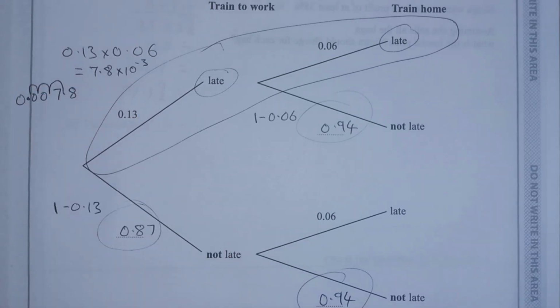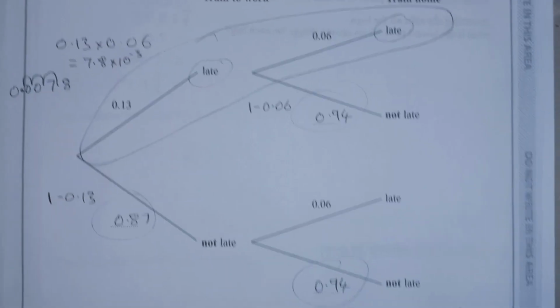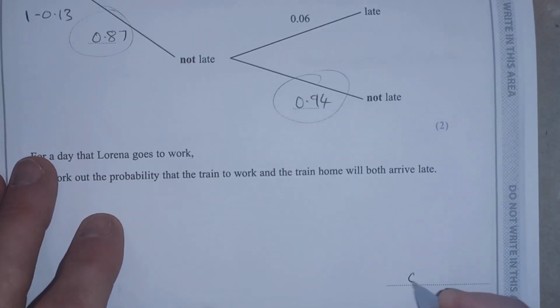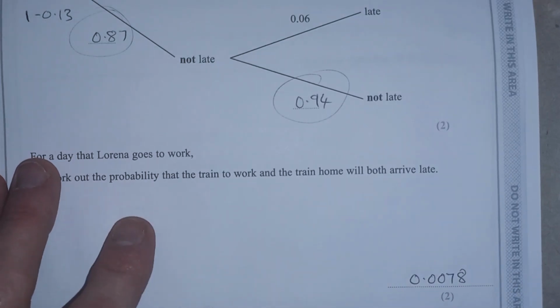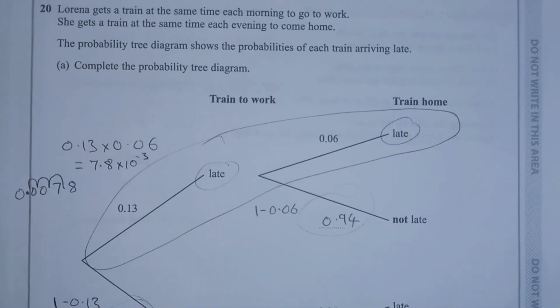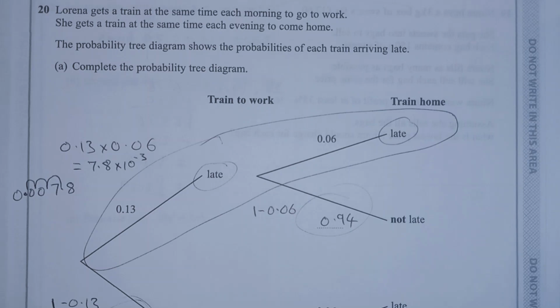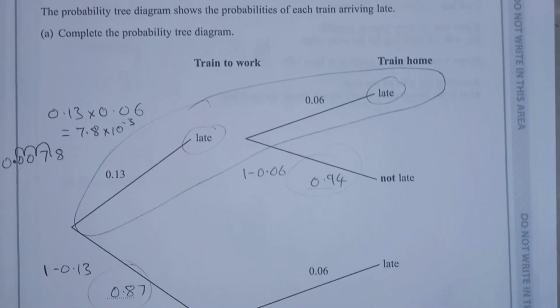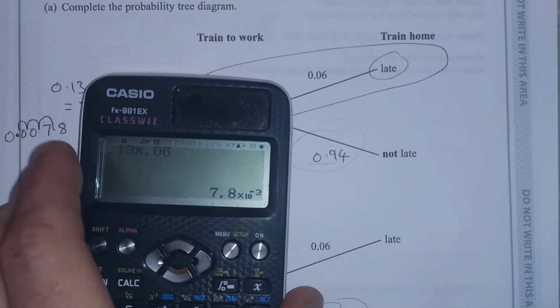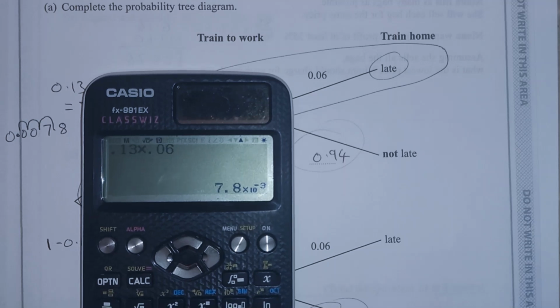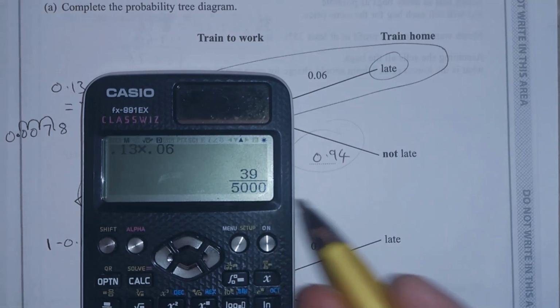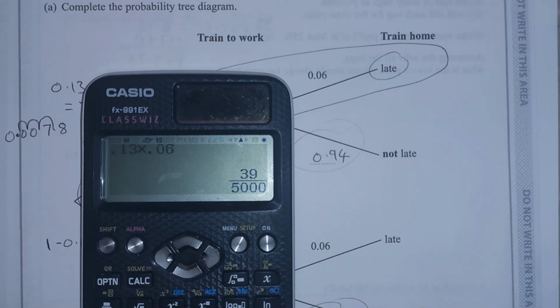And fill in there. So we can write that in our answer, 0.0078. If you left it in standard form, that would be fine. Or actually, if you look at your calculator, if you press the S-D button, it does it as a fraction. Probabilities, unless they specify, you can write as a percentage, a decimal, or a fraction. So you could just write it as 39 over 5,000.